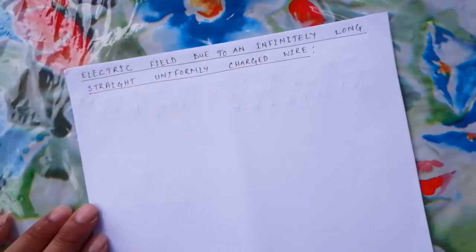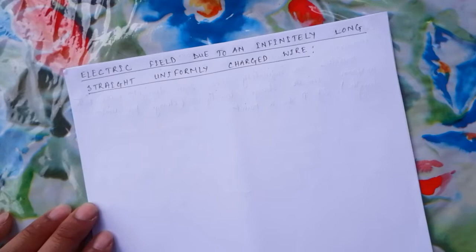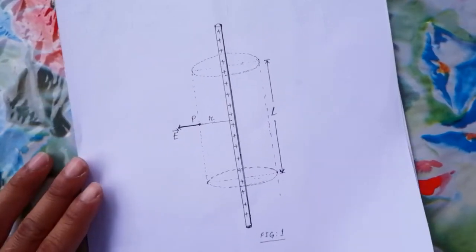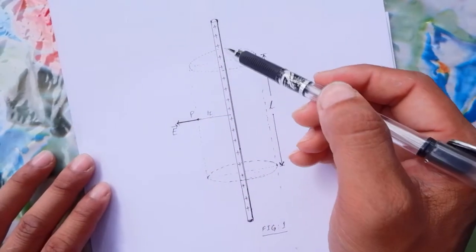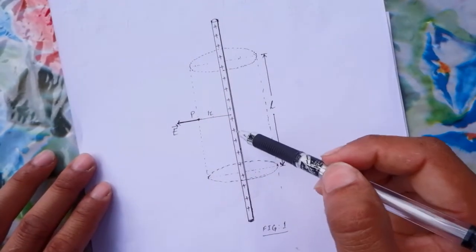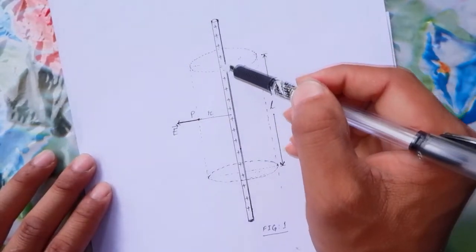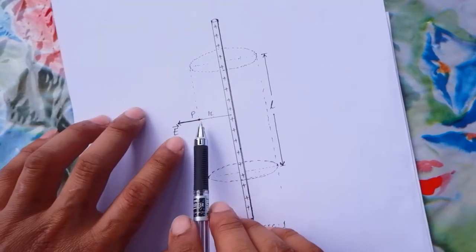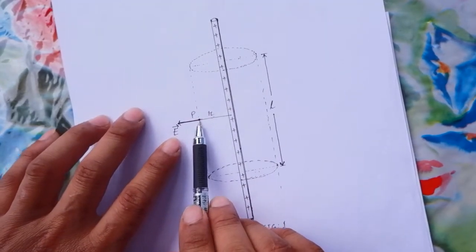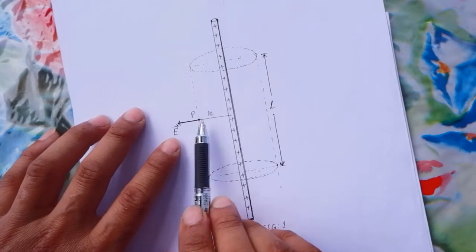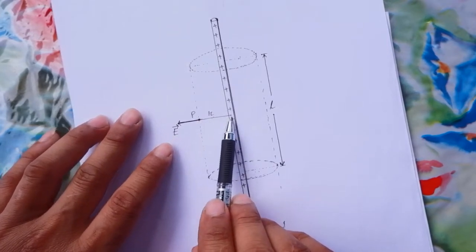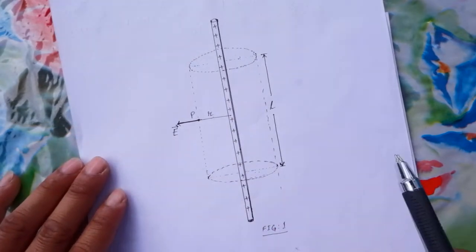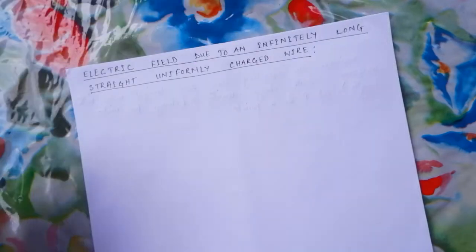Okay, today we will do electric field due to an infinitely long, straight, uniformly charged wire. For example, like we have seen in this diagram, we have a very long, thin, straight, uniformly charged wire here. Our aim is to find out the electric field at some point, let us say point P here, which is at the distance r from the center of the wire. One more thing we have to remember here is that it is the application of Gauss law. Okay, so let us start writing it.